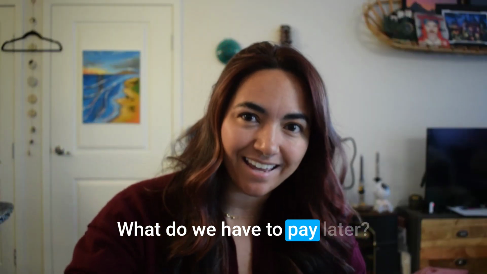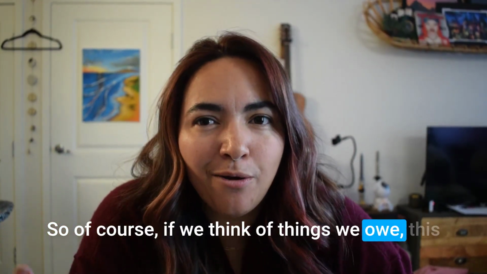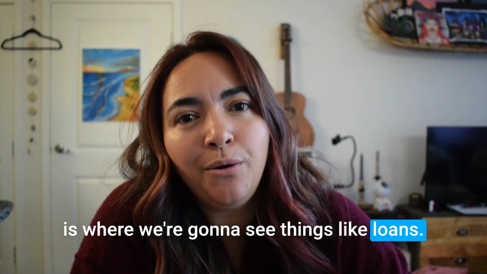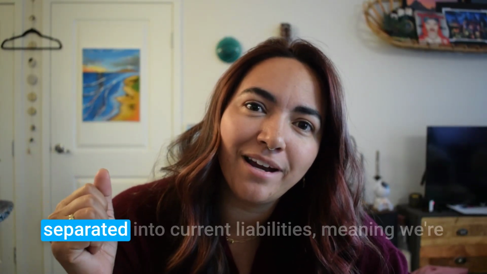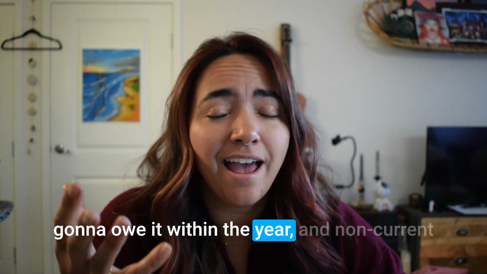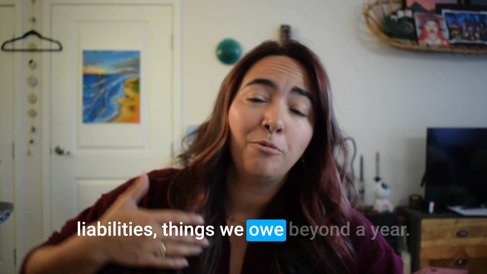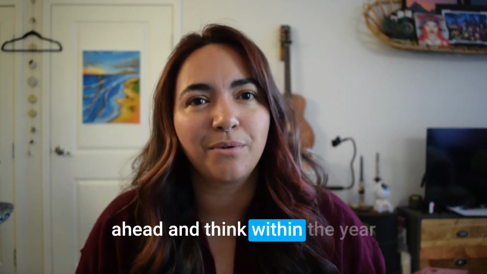What do we have to pay later? So of course, if we think of things we owe, this is where we're going to see things like loans. Now, just like our asset section, these are also separated into current liabilities, meaning we're going to owe it within the year, and non-current liabilities, things we owe beyond a year. So when you hear current, go ahead and think within the year.